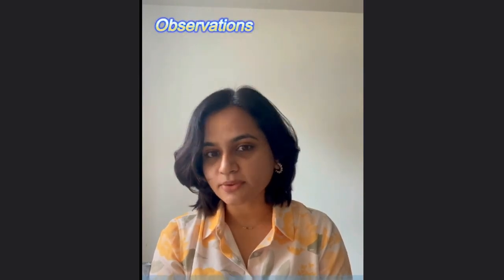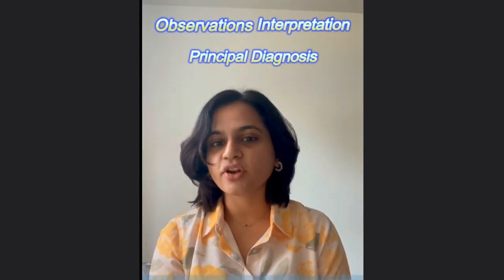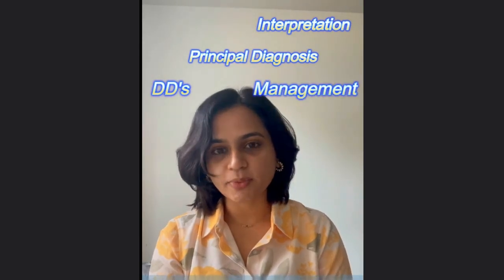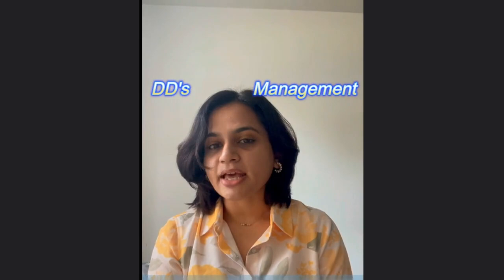Each of these cases would include more than one modality or just one modality also, but they can have like an X-ray, a CT, an MRI, a radionucleotide scan, all for the same case or for different cases. When you type in for each of these cases, you will have 5 boxes to type. One would be the observations, then interpretation, then the principal diagnosis, the differential diagnosis, and finally the management. So when you type in the management, it also includes the investigations that you would conduct for that case.